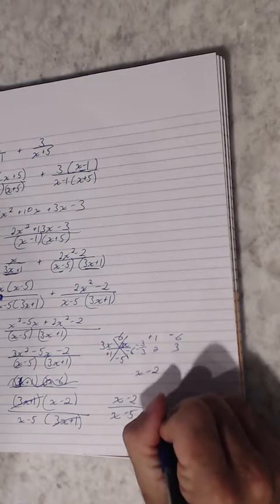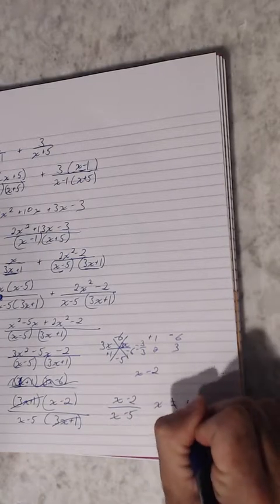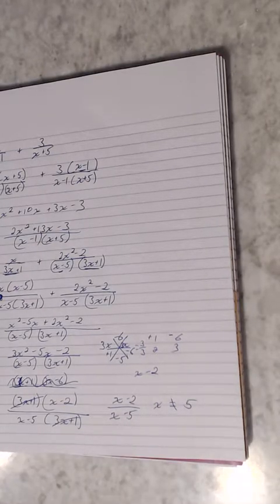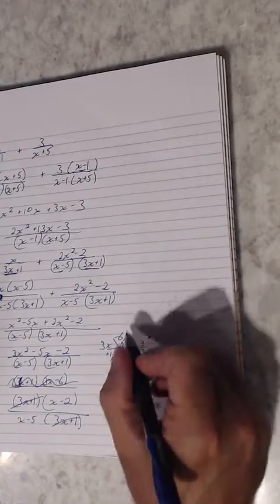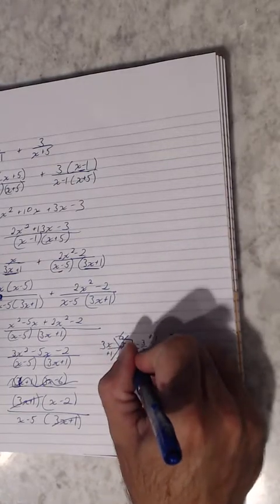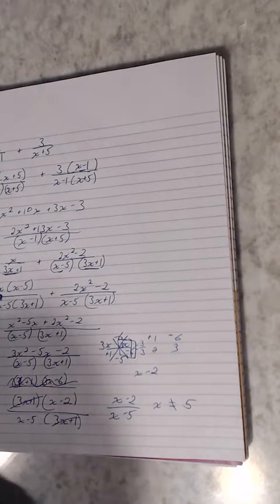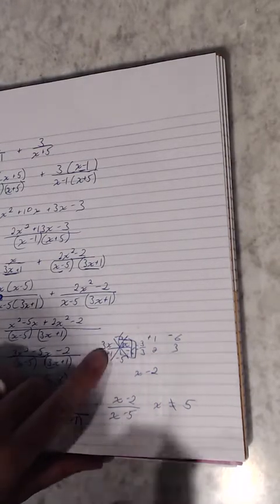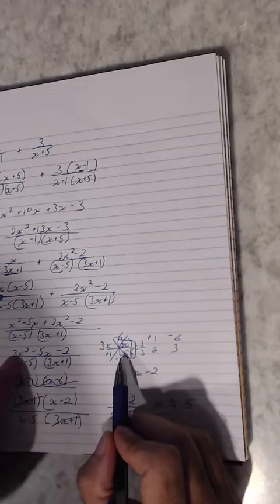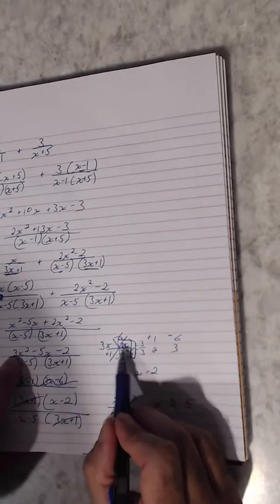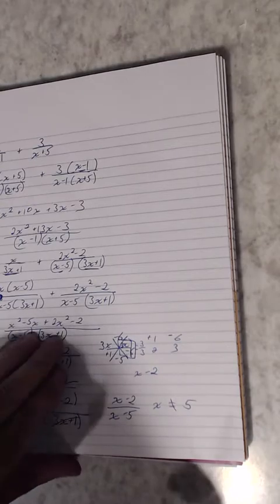And x cannot equal what? It cannot equal 5. Okay. This step right here is what messed me up on the previous lesson. I didn't put this, whatever's in front of this a has to go in front of this, and then you can reduce it. Okay. All right.